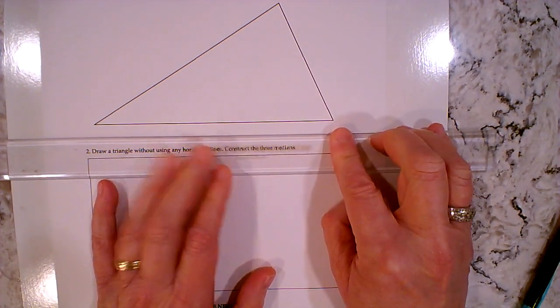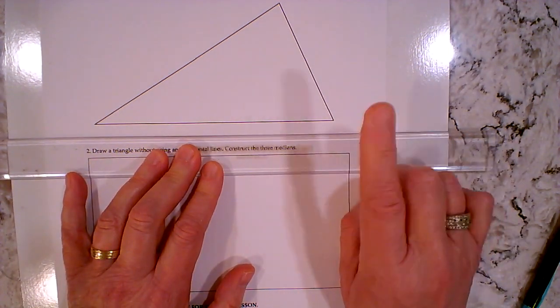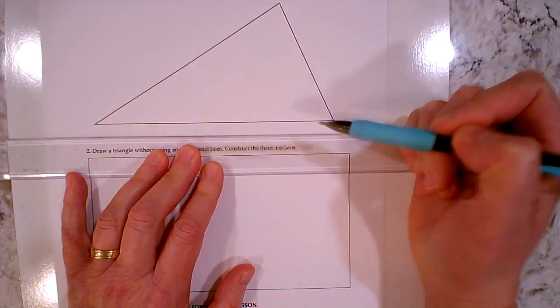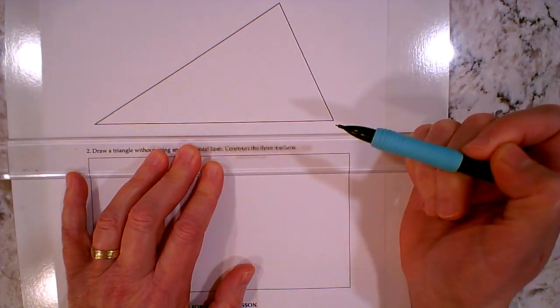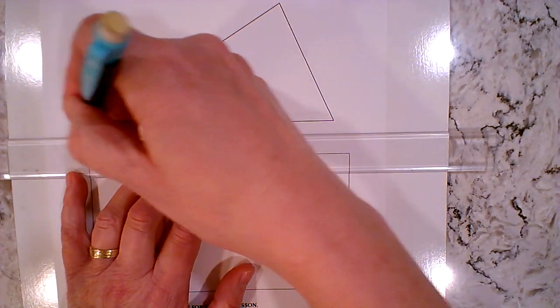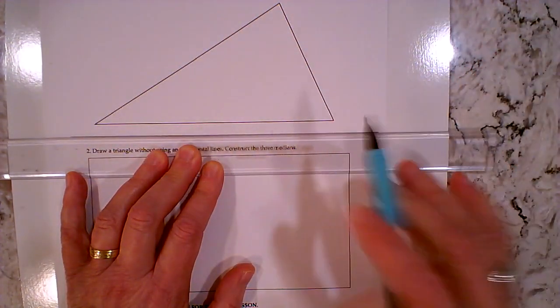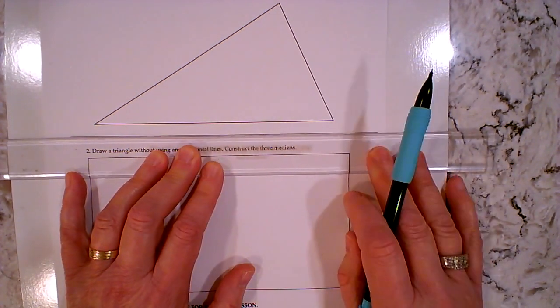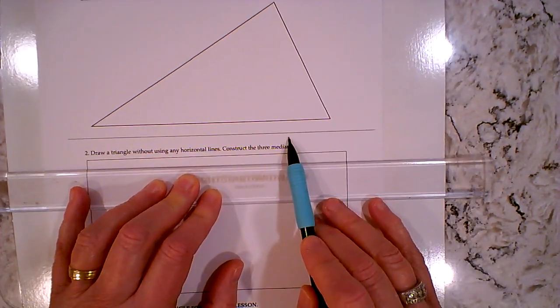The first step, according to lesson 60, to find the midpoint is to draw a line separate from the shape that's in this triangle. So I'm going to draw a line down here, and I'm going to make it longer than the shape, the longest line here. All right, so you can see I have an extra line here.